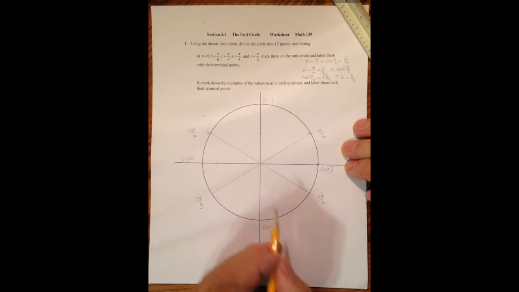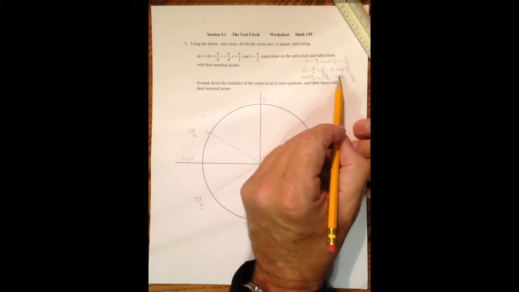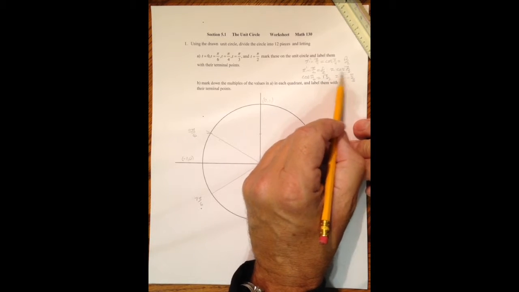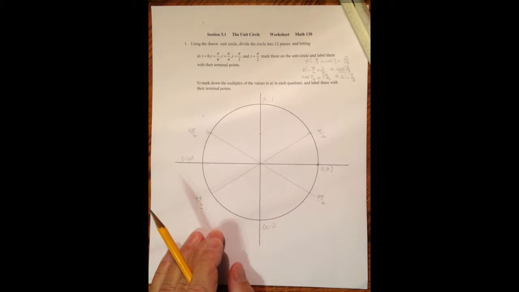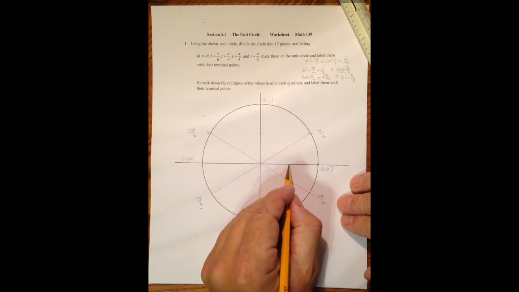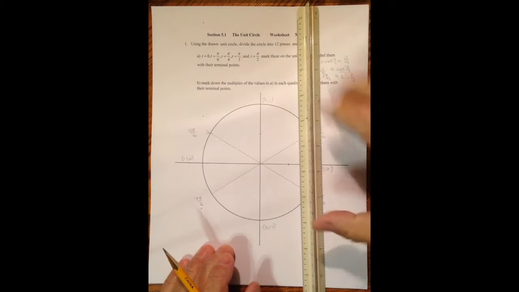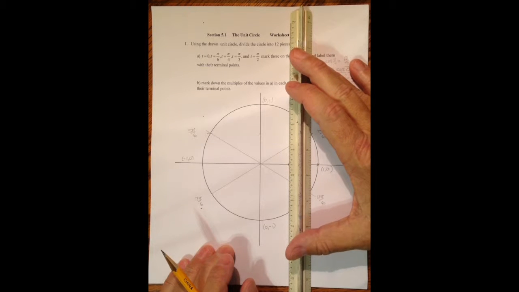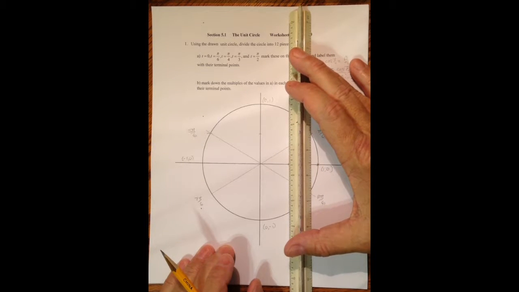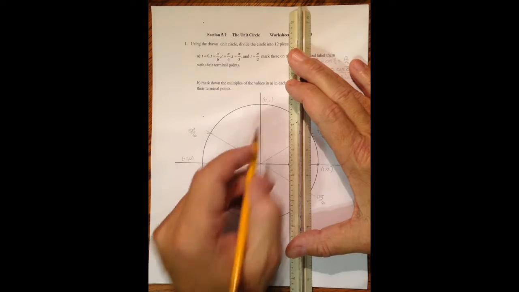Okay, now for pi over 3, remember that the cosine of pi over 3 is 1/2, and the cosine is an x value. So I'm going to guess, that looks to be about 1/2. And I'm going to try to place my ruler parallel to the y-axis. And that looks pretty good.